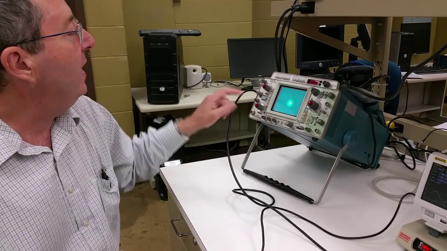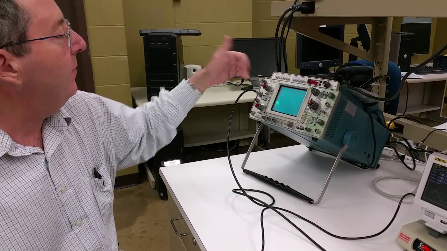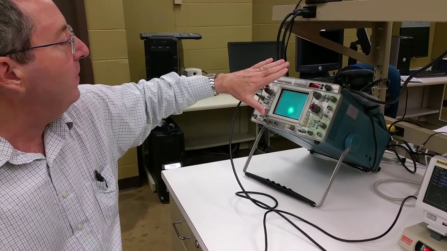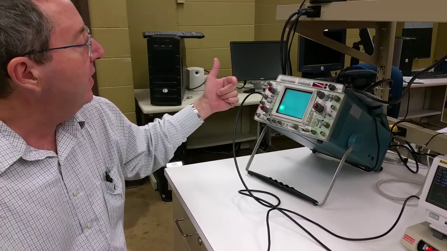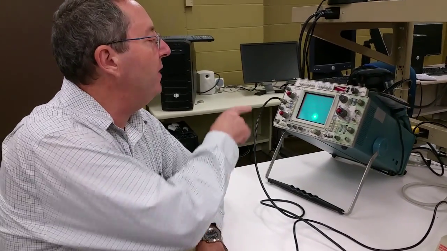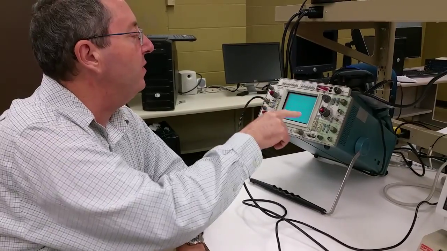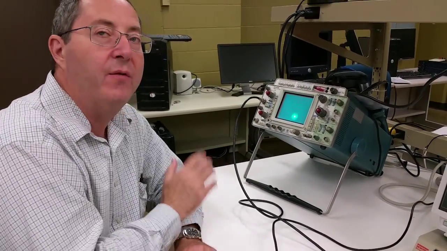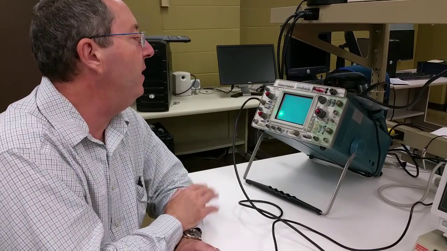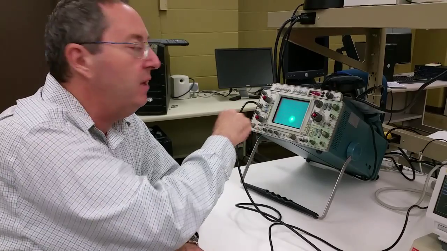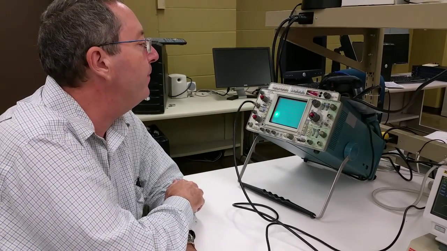Now what you're looking at is an electron beam glowing on the surface of the screen, the phosphor, and there's a horizontal ramp generator that's causing the beam to move across the screen. The vertical axis is like a voltmeter. It's saying at every instant in time, this is the voltage. So it's tracing out a sinusoidal voltage as a function of time.